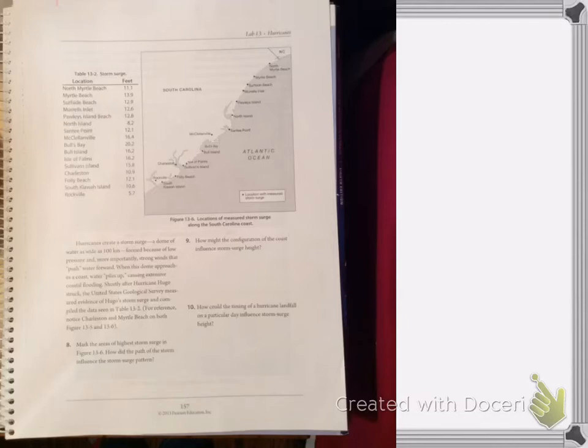How did the path of the storm surge influence the storm surge pattern? So first things first, you need to identify the tallest storm surges, and some of them are right here at Bulls Bay. Let's see who else has some tall ones here at Bull Island, and here at the Isle of Palms, here at Sullivan Island. Anybody else really, really big? Oh, above, sorry.